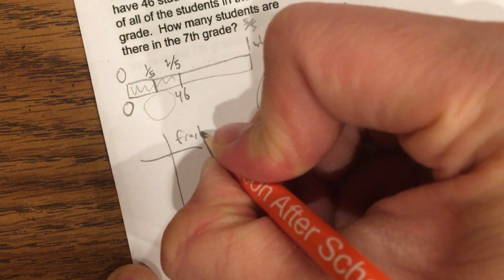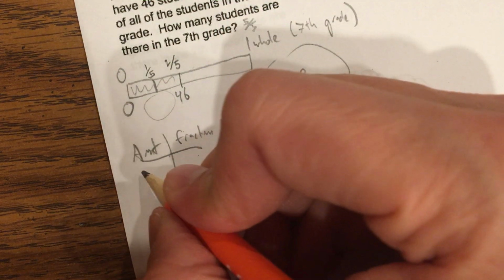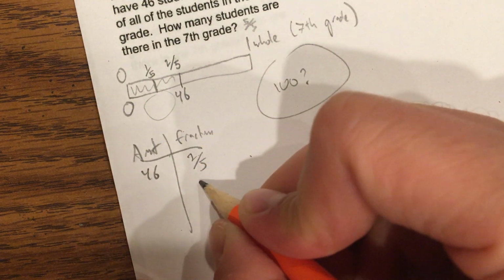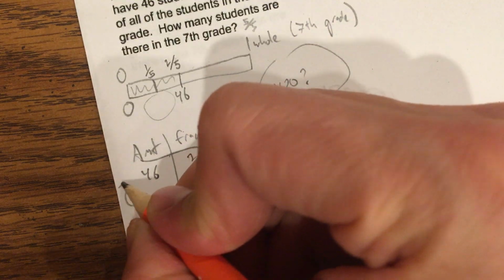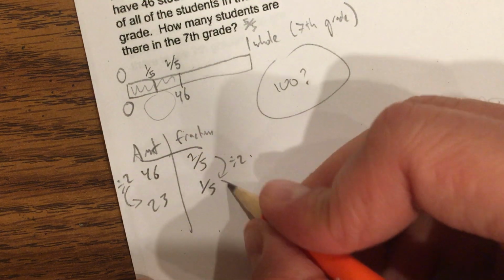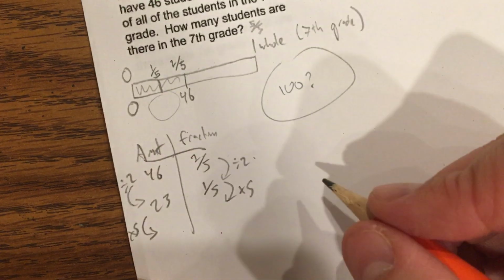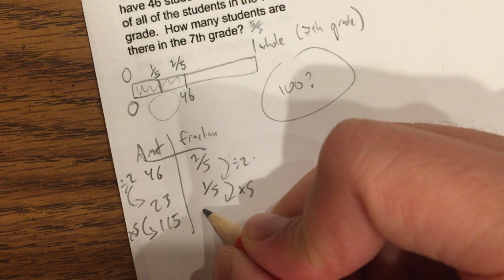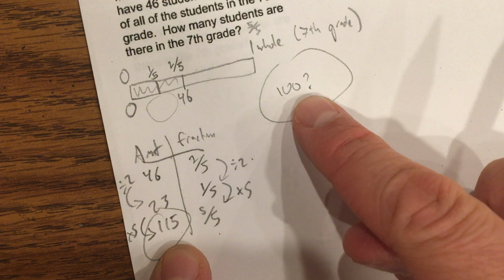I could put my fraction here and my amount here. I know that 2/5 is worth 46, so 1/5 is half as much. That's divide by 2, and that's going to be 23 is worth 1/5. Well, to get up to one whole, I multiply by 5. And I know a lot of you aren't drawing this table out, but as long as the logic is there, it's all good. So that's going to be 115 equals 5/5, or a whole. And there we go, which was pretty close to my estimate of 100.